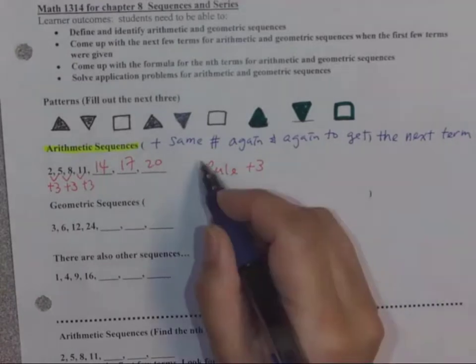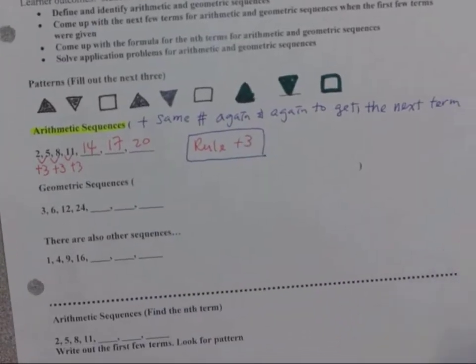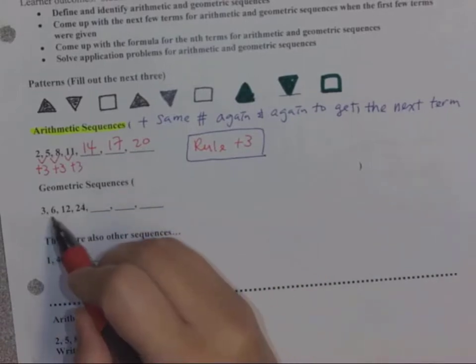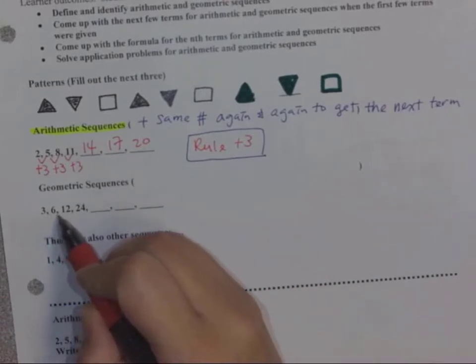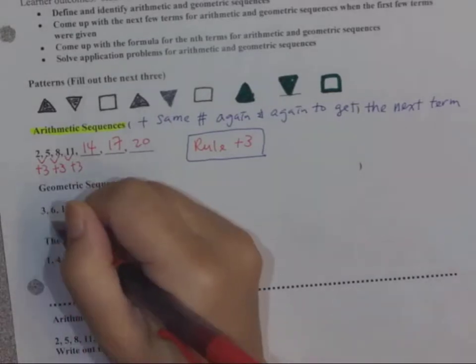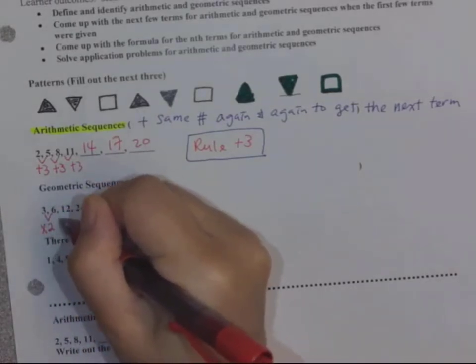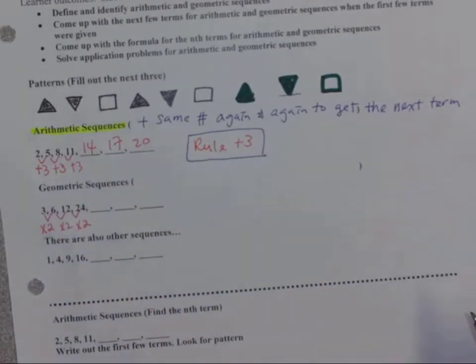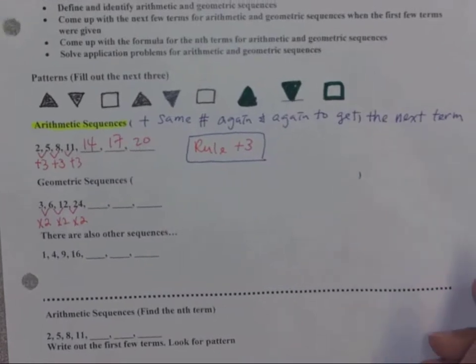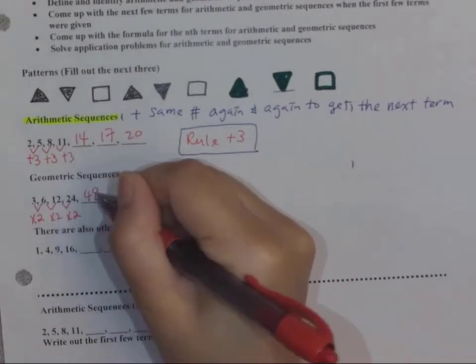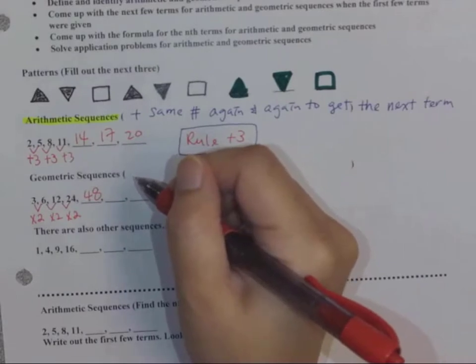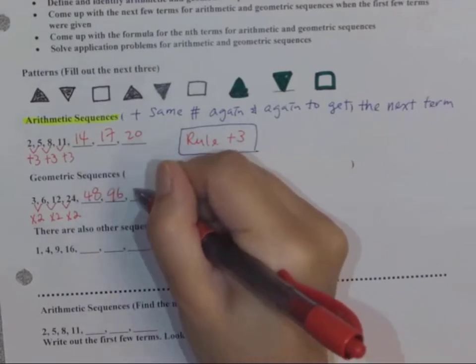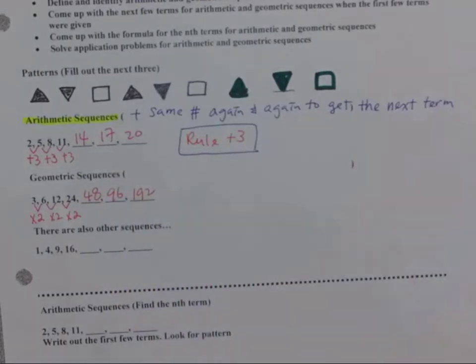Okay? How about the next one? It looked like multiply by 2. Like if we only look at 3 and 6, we are like maybe adding 3, but 6 plus 3 is 9, not 12, right? So it's not adding. So this is 3 times 2 is 6, 6 times 2 is 12, 12 times 2 is 24. What would be the next 3 numbers? 48, 96, and 192. So the rule for this one seems to be multiplying by 2.